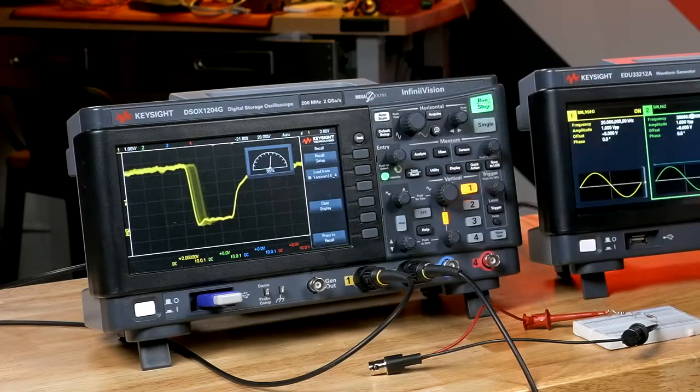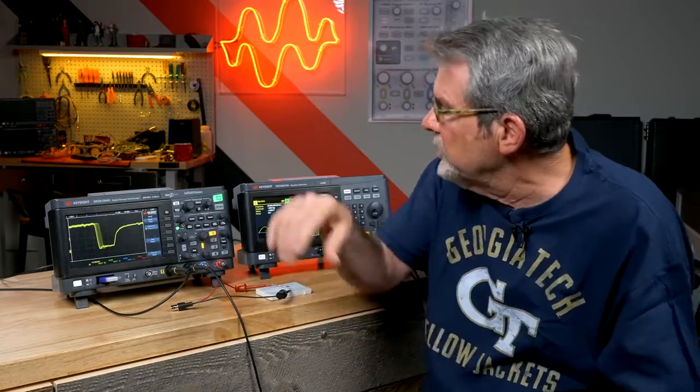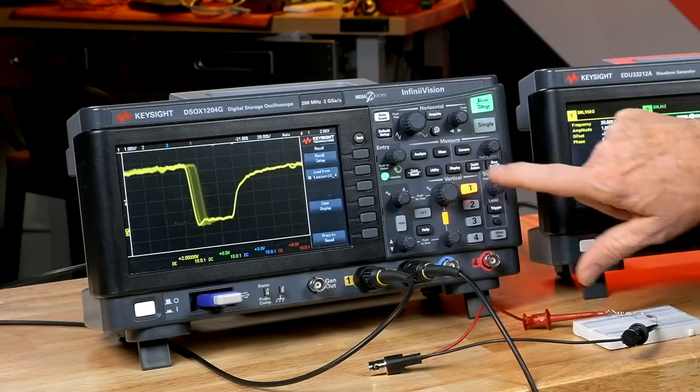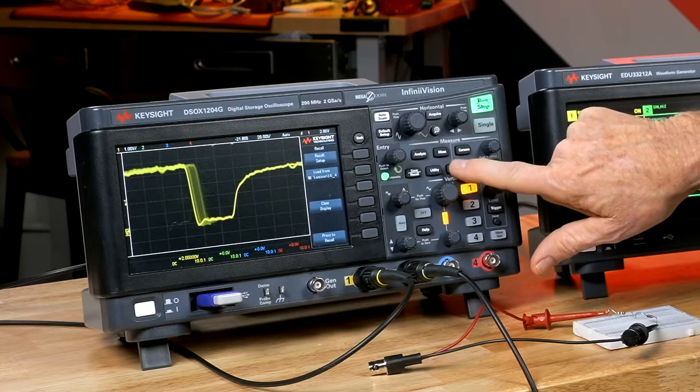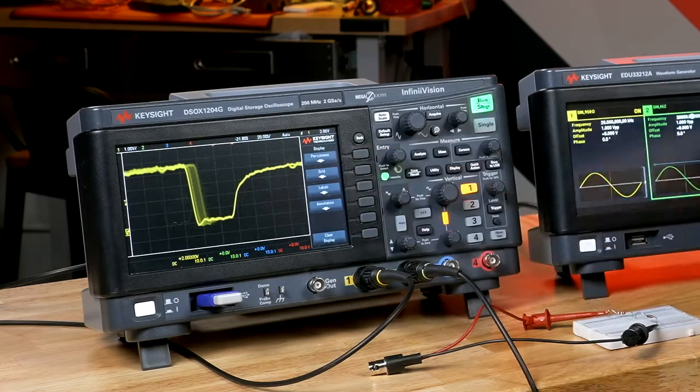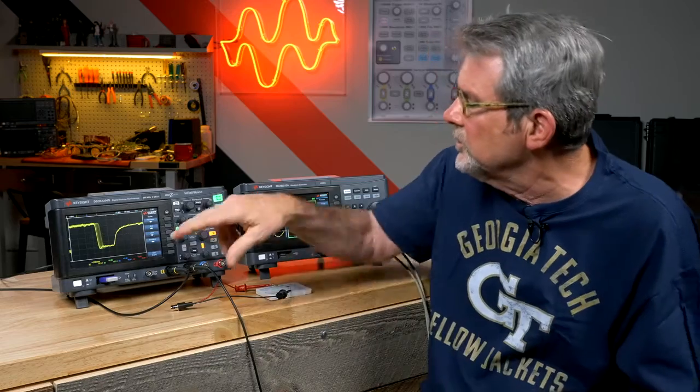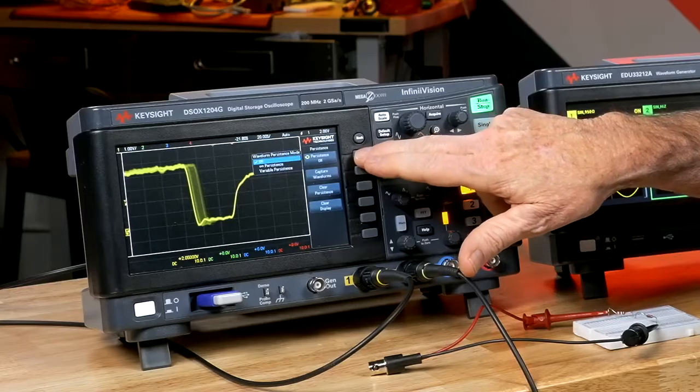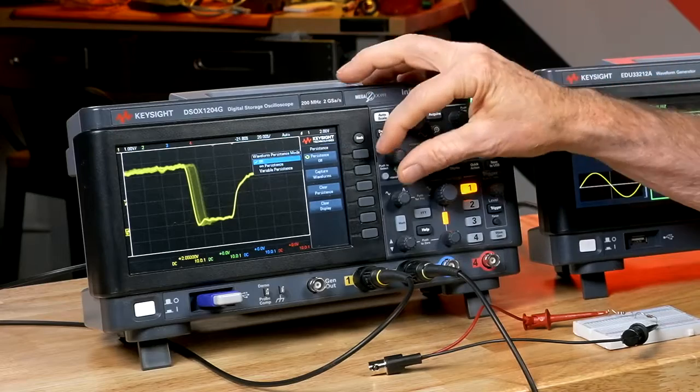Now, we have a special display mode called infinite persistence. Perhaps we want anything that happens randomly and infrequently, we want it to stay on screen rather than erase and bring up a new waveform. So I'm going to go into the display menu, which is located here on this oscilloscope, and select persistence. Persistence means how long something persists or stays on screen. And right now it's in the off position. I can select infinite persistence, which means it never erases.